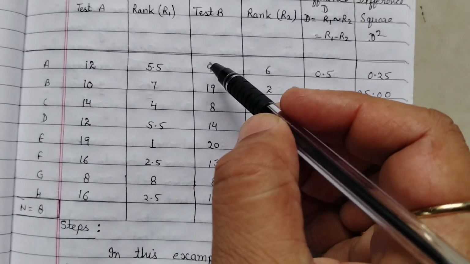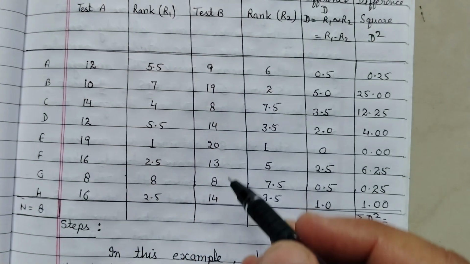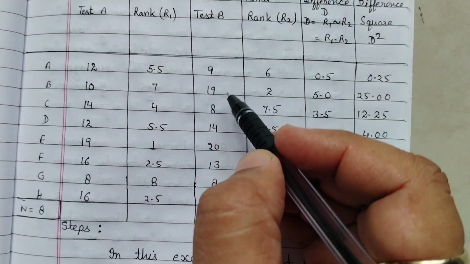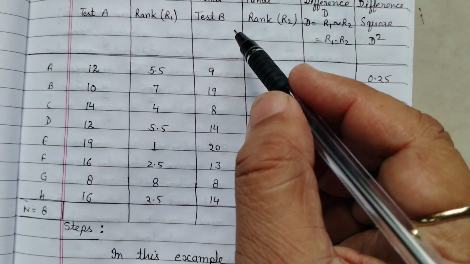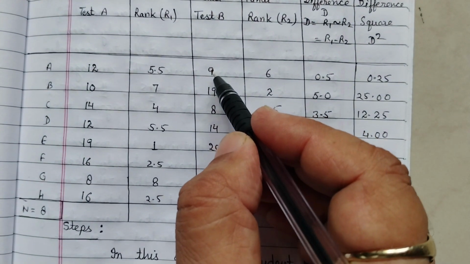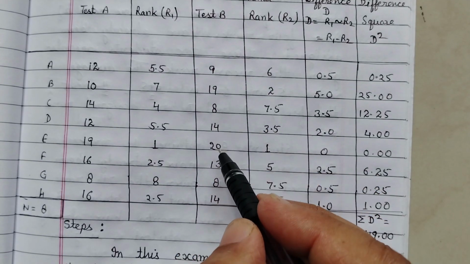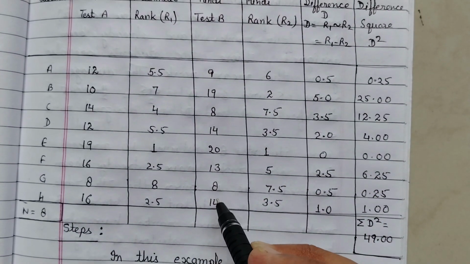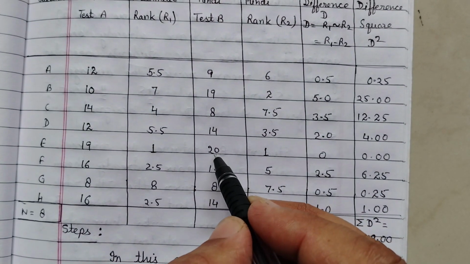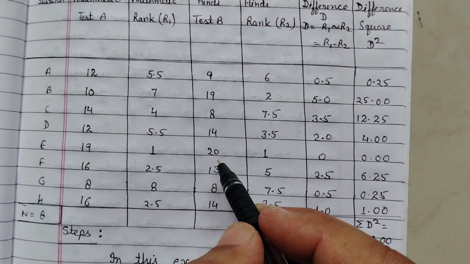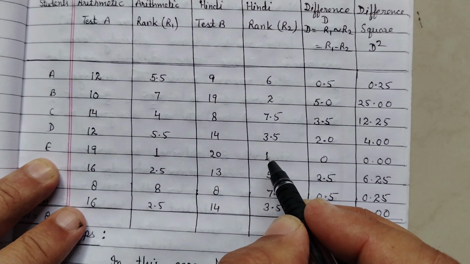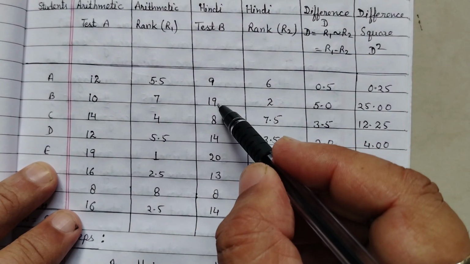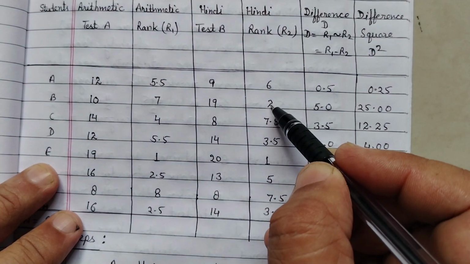Come to the Hindi scores. Students A, B, C, D, E, F, G, H have secured marks in Hindi like 9, 19, 8, 14, 20, 13, 8, 14. The highest score is 20, which is of student E, so rank 1 is given. Then the next highest score is 19, so rank 2 is given.